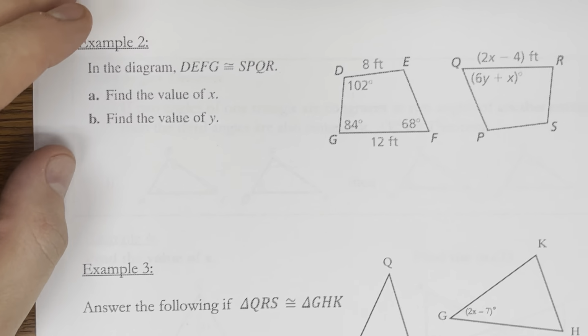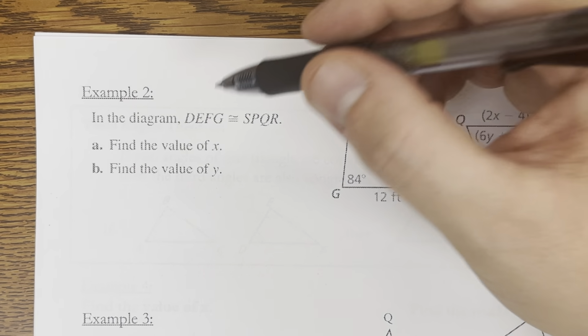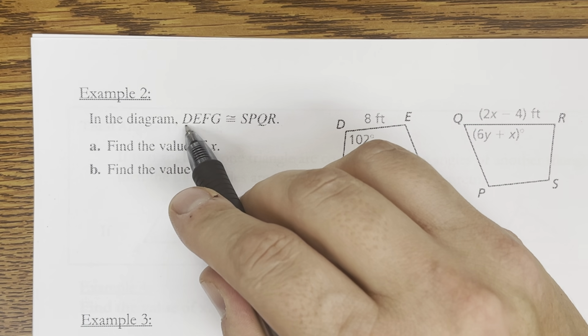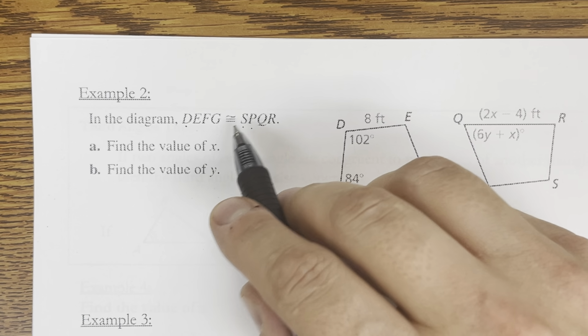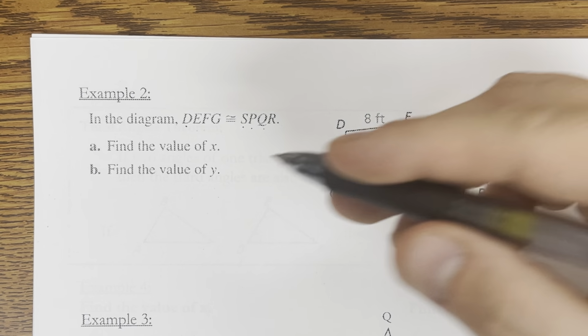All right, now here's our four-sided figure. In a similar manner, when we use this four-sided figure, we have to use the statement to know which parts are congruent, which parts are equal, okay? So I know that angle D is congruent to S, E is congruent to P, F is congruent to Q, G is congruent to R, etc. So first thing says find X.